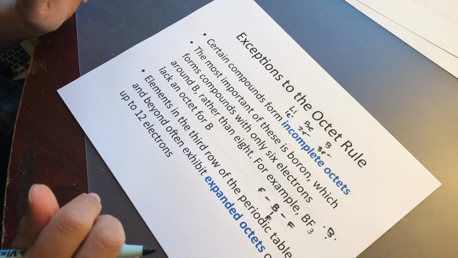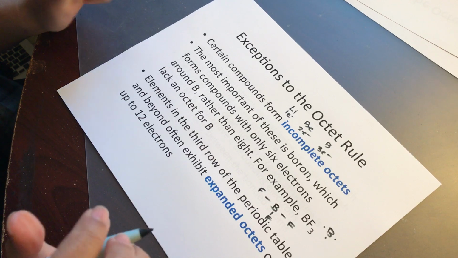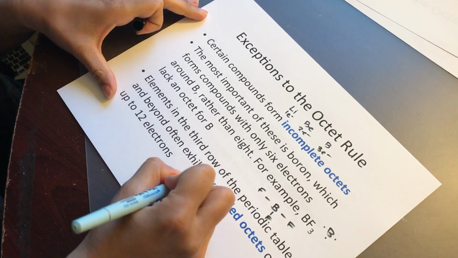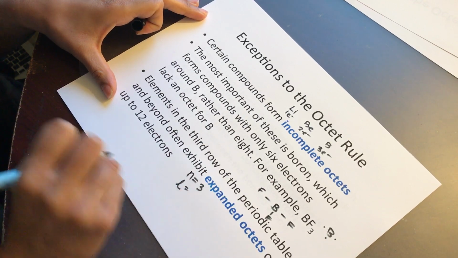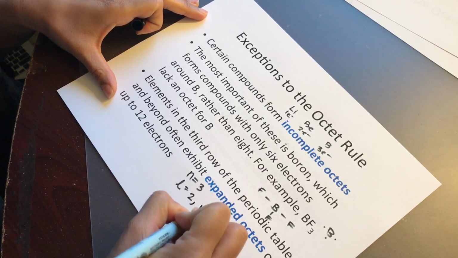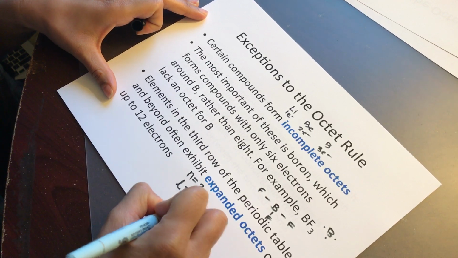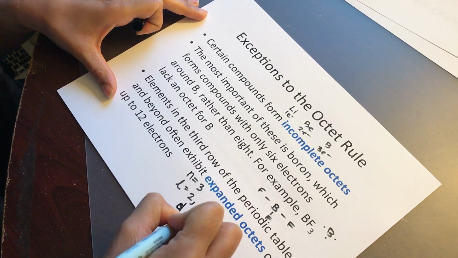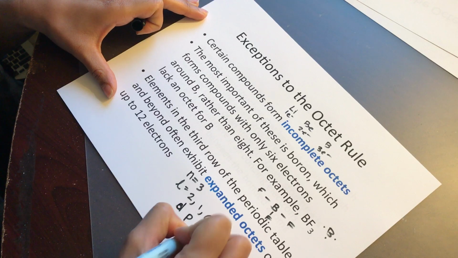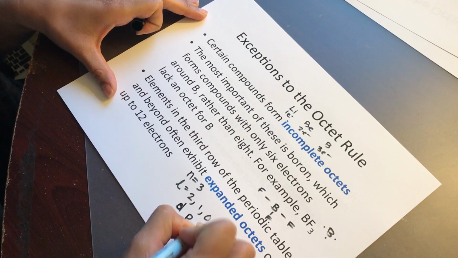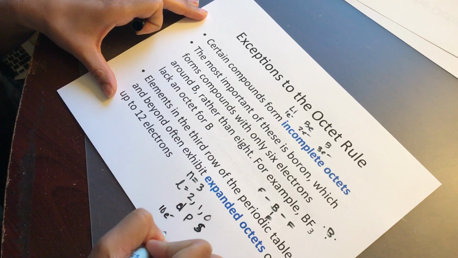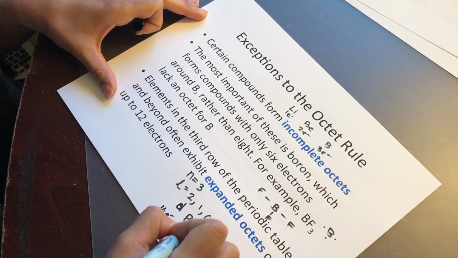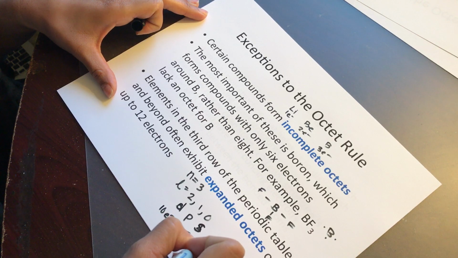Now, elements in the third row of the periodic table can have an expanded octet. When n is equal to 3, we've learned that l, since n is the size, l of the orbitals, can be 2, 1, and 0. 2 represents my d orbital, 1 represents my p, and 0 represents my s. Now I know that the d orbitals can have 10 electrons because there's 5 orbitals, the p can have 6, and then the s can have 2.